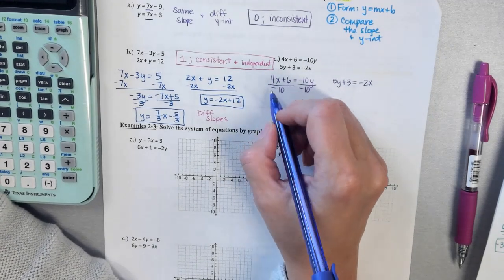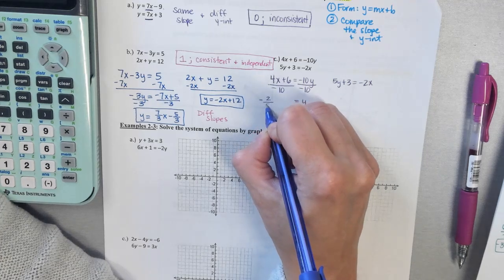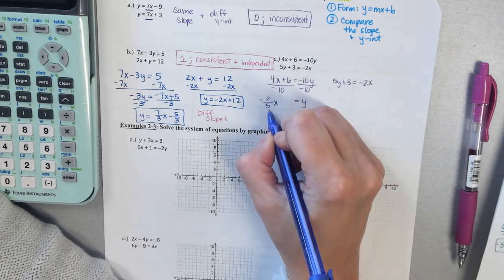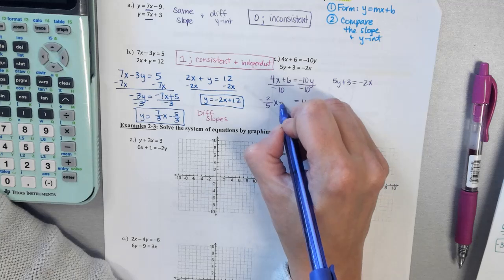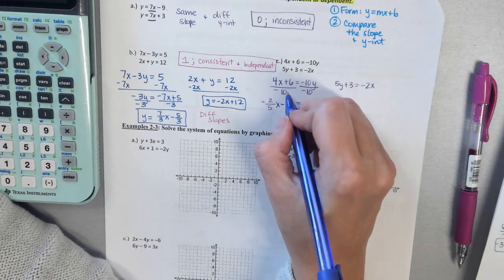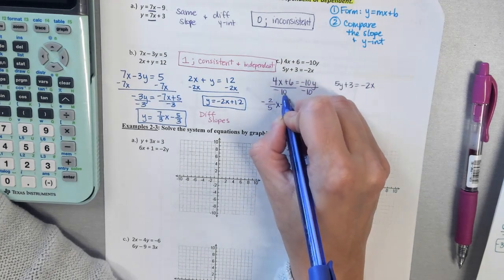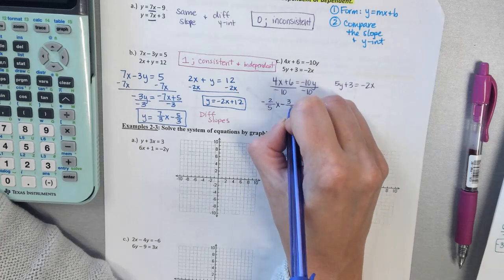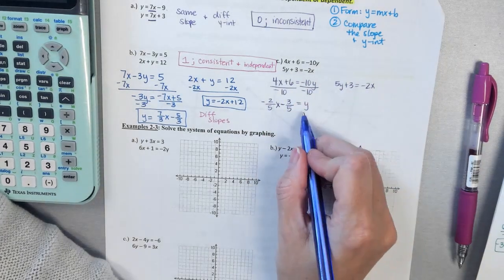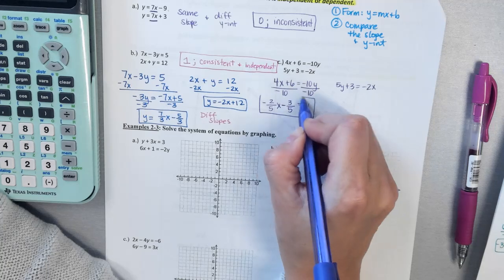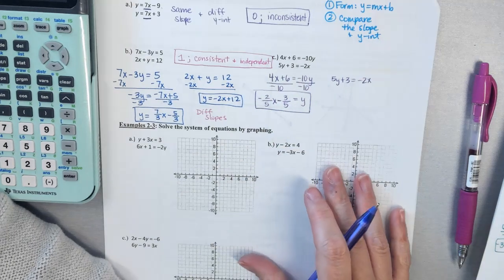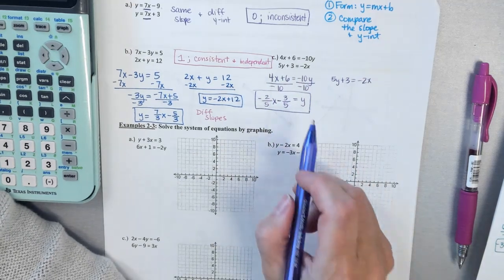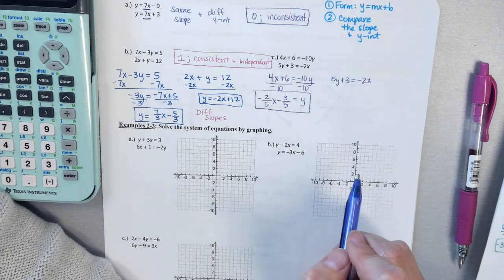So 2 goes into both, so this would be -2 over 5x. Divide by 2, divide by 2. This is going to be negative, a positive over a negative, so divide by 2, divide by 2. And then if you have your y equals on this side, it's fine. If you just leave it like that, that's okay. Okay, so that's your y equals mx plus b.